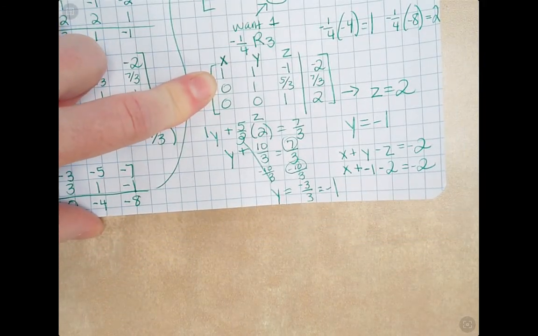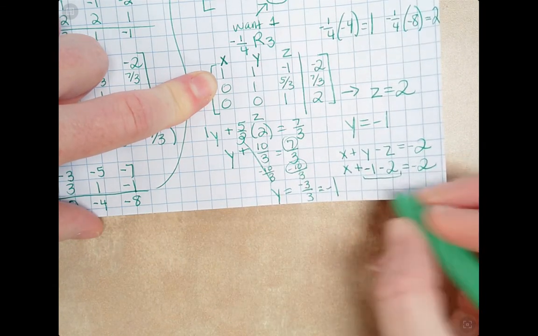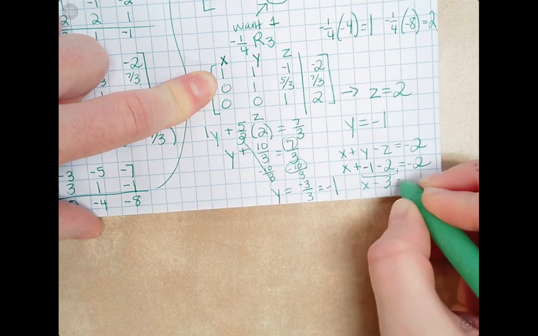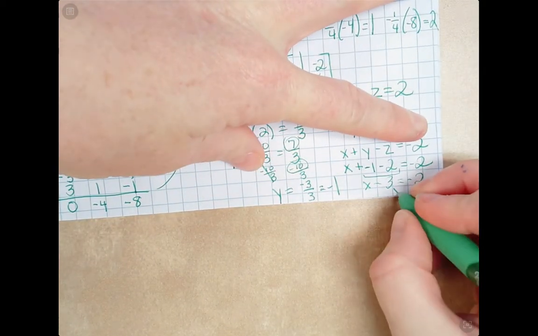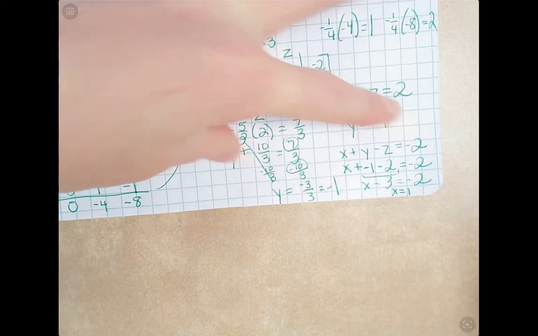So we just need to solve that for x now. So I combine these, and I get x minus 3 equals negative 2. So what does x equal? X equals 1 now.